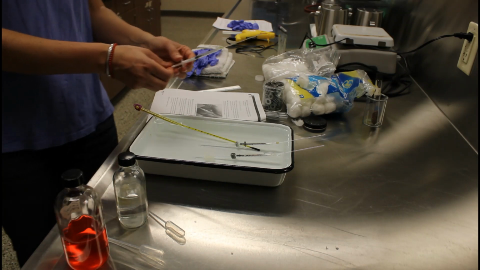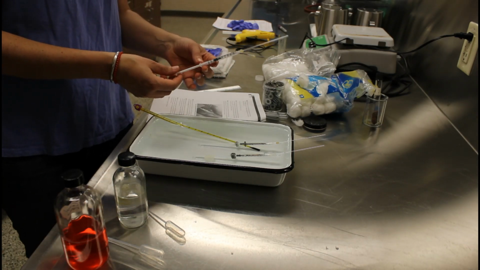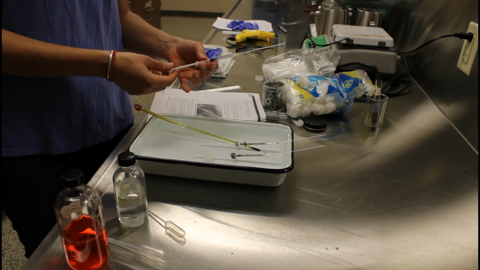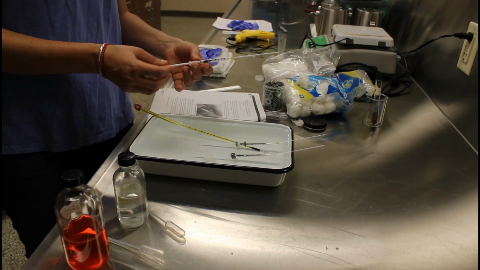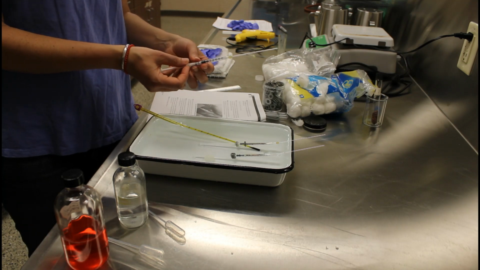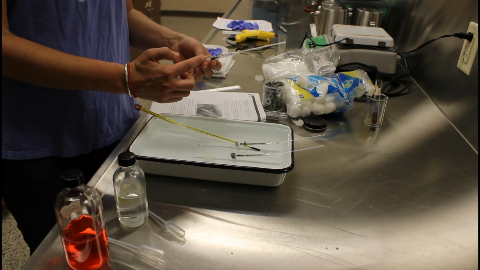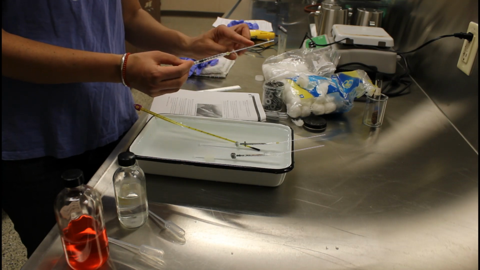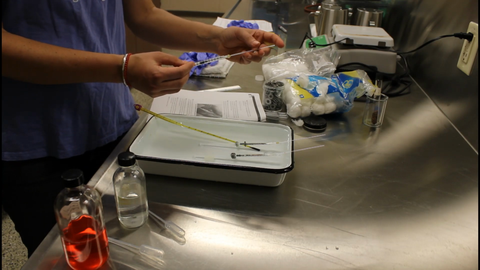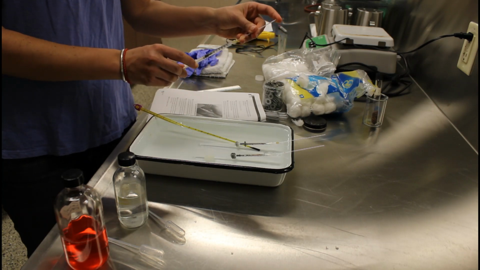All right, so in this activity, we are going to measure cellular respiration. And to measure cellular respiration, we're going to construct these little micro respirometers. I've already taken a 1 milliliter syringe and glued a small diameter capillary tube to the end.